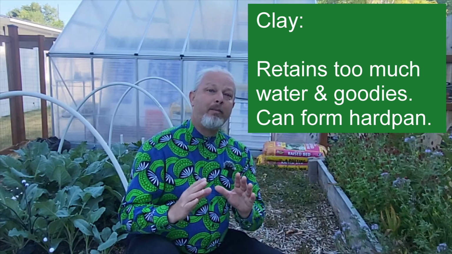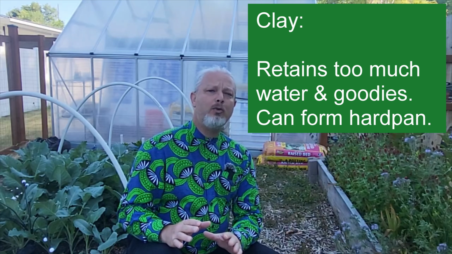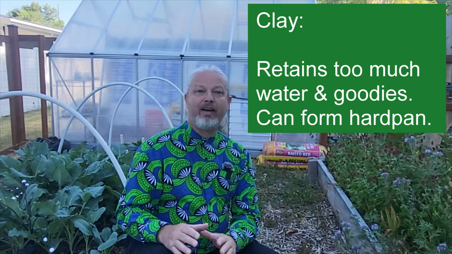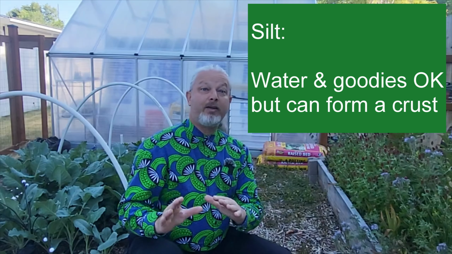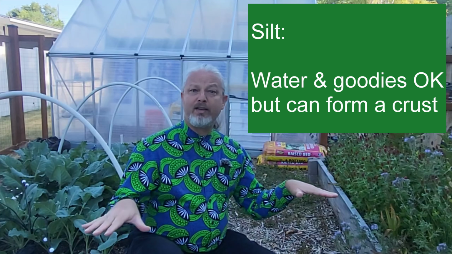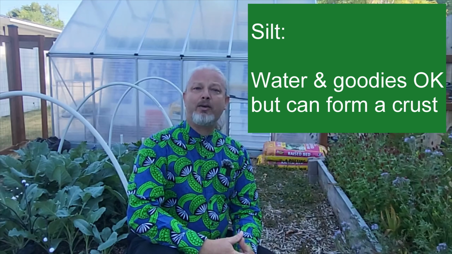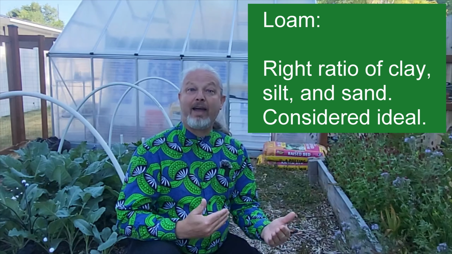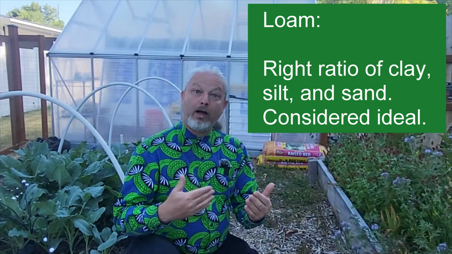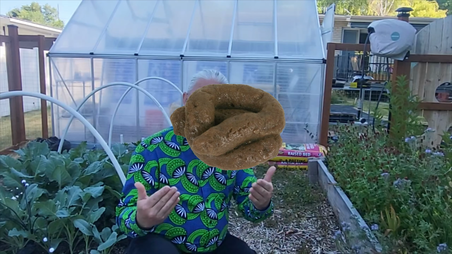If our soil is primarily clay, it's going to hold on to water and nutrients too well. And it's going to have a tendency to develop a structure called hardpan, which can be difficult for plant roots to penetrate. Silty soil is pretty good, but it can form a crust on the top when rain or other water hits it that can make it less good at absorbing water. And then if you have just the right ratios of sand, silt, and clay, you have what we call a loam. And from most perspectives, a loam is ideal, but without organic matter, your loam is still crap.